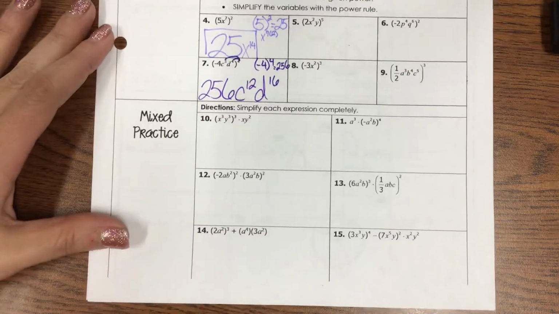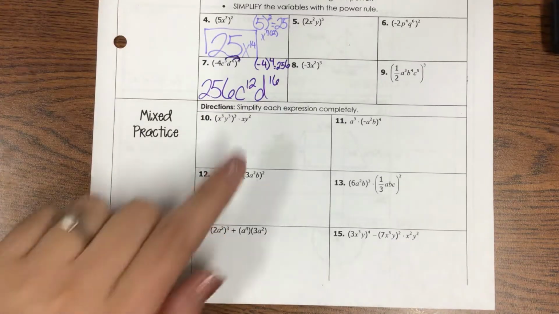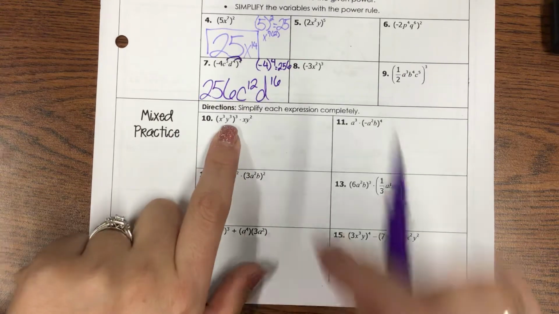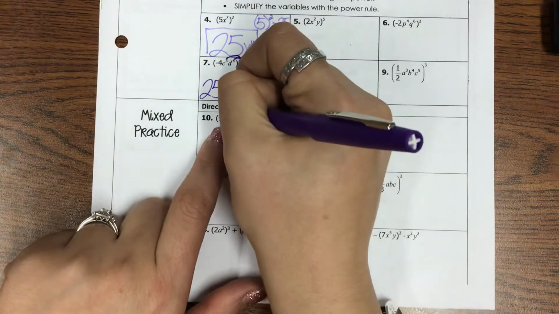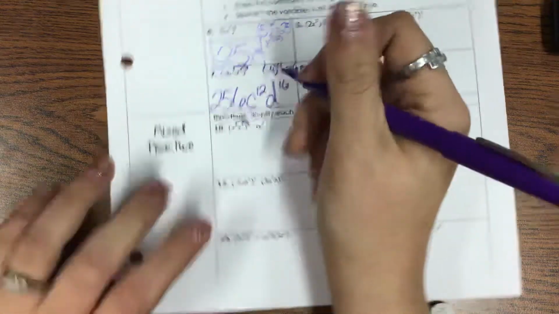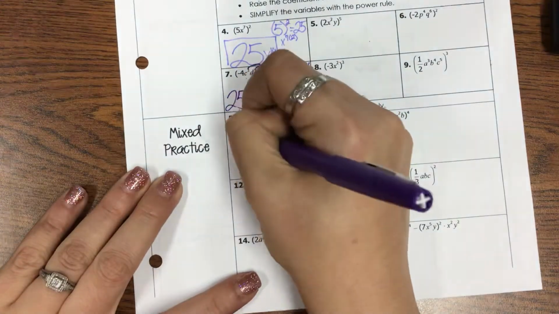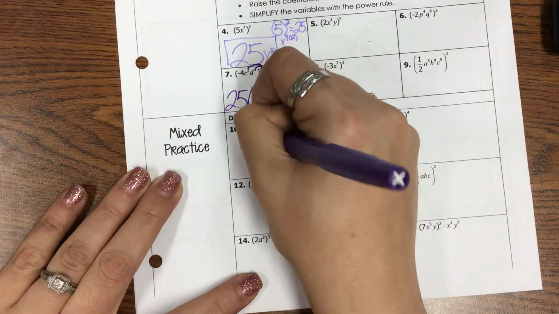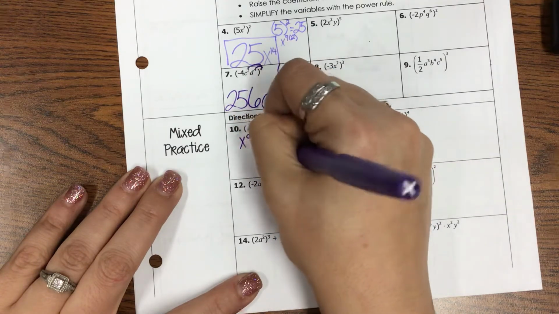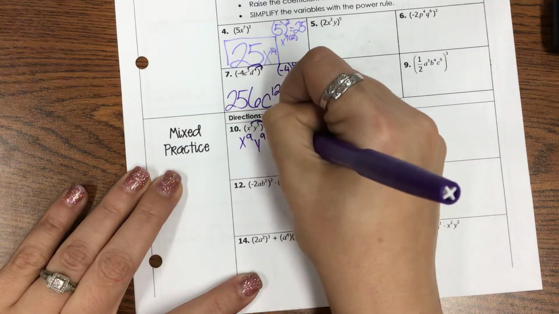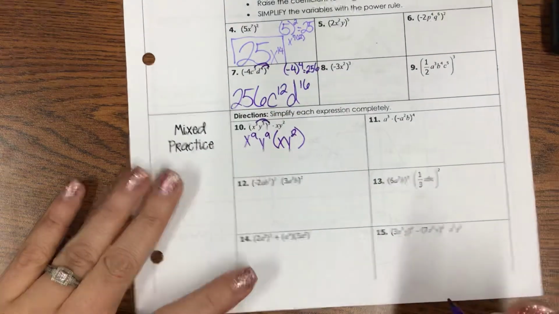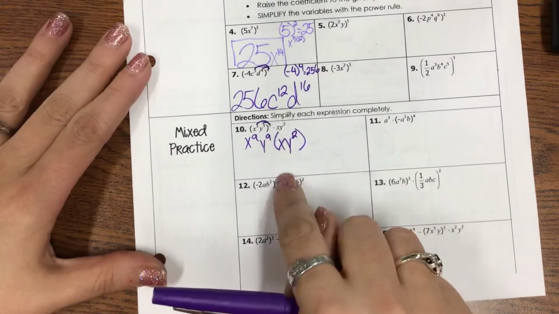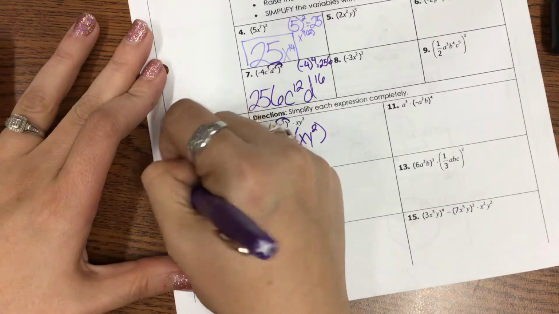So when we start looking at that mixed practice, we're going to add in a few different things. Not only do I have a power rule, and we know how to do that because I'm multiplying those exponents. So x to the 3rd times 3 is going to turn x to the 9th. y to the 3rd times 3 is going to turn y to the 9th. But then it throws in this multiplication.